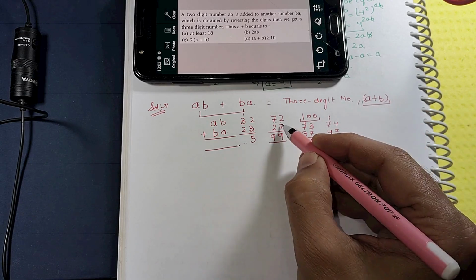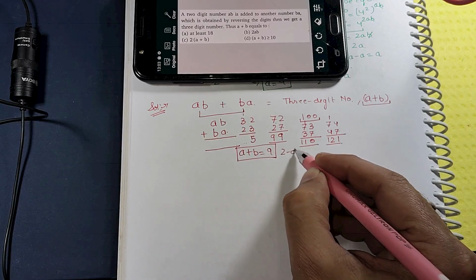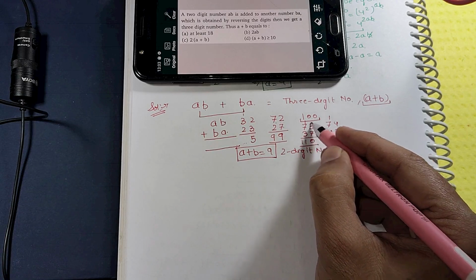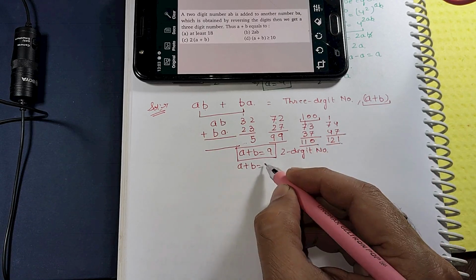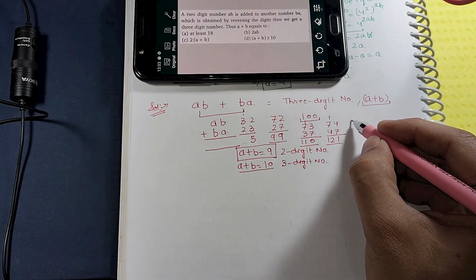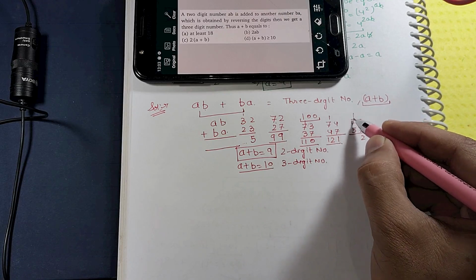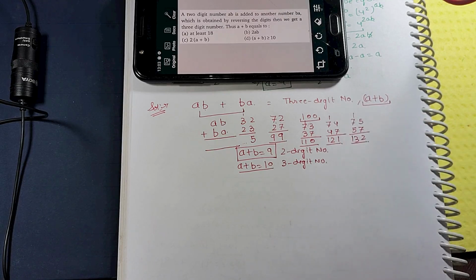plus b, and you see when a plus b is equal to 9, then it is a 2-digit number, right? But as a plus b is equal to, so 7 plus 3 is 10, so this becomes a 3-digit number. You can have some other values also, 75 and 57. So this will be 7 5 12, and this will be 7 8 13. So this is again a 3-digit number.